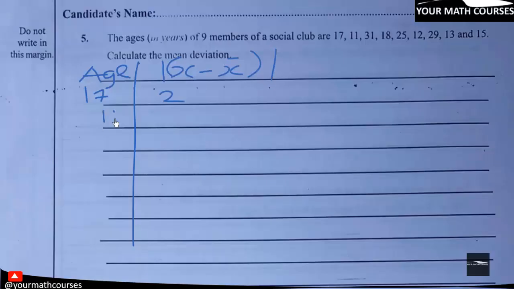Then we have 11. 19 minus 11 is 8. Then 31. 19 minus 31 is negative 12. Absolute value of negative 12 is 12. Then we have 18. 19 minus 18 is 1.